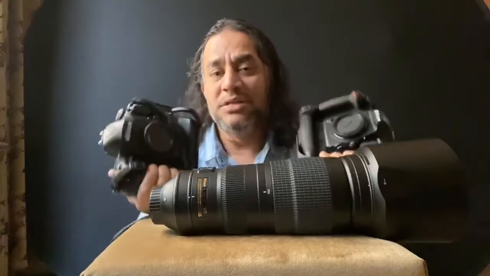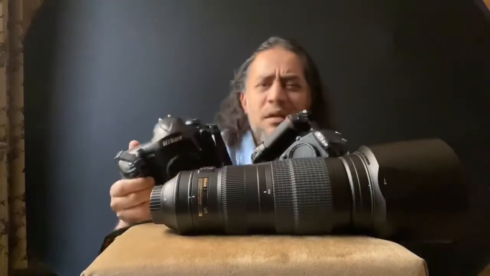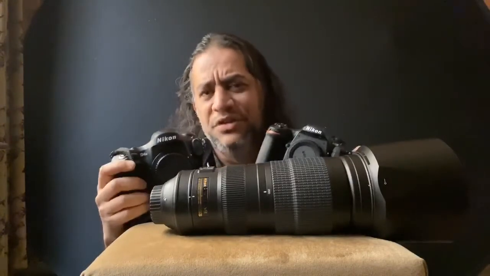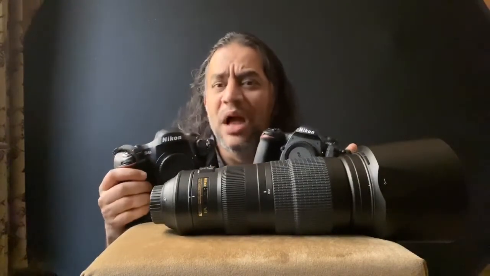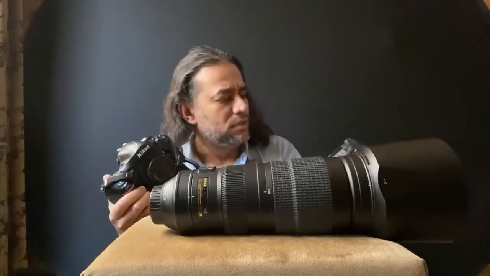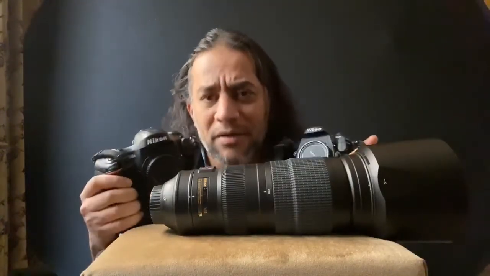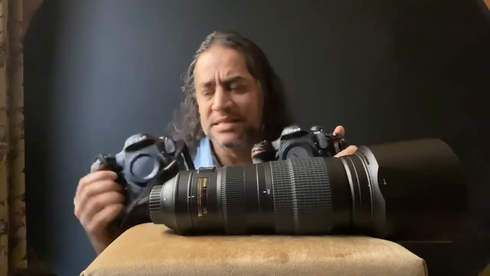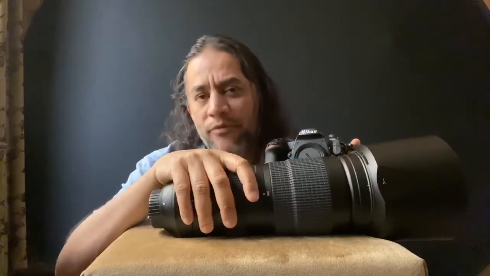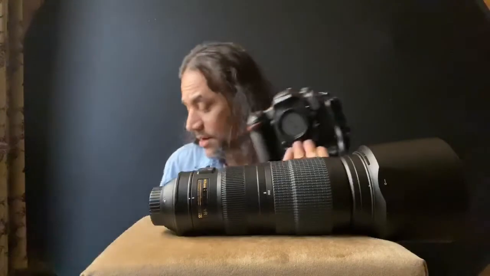So if you have any of these camera bodies like D4, D4S, D3, D3S, D5, or D500, you are good to go with these lenses, and it's the best combo. For me, why I recommend D500 more than D4S.